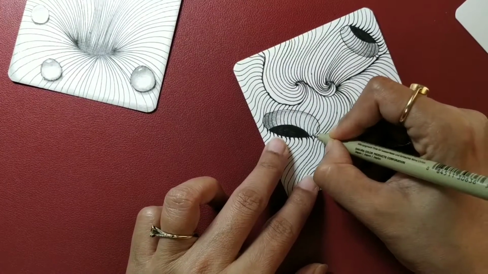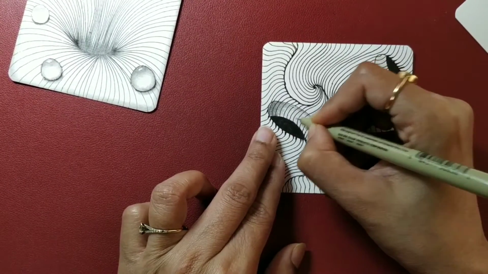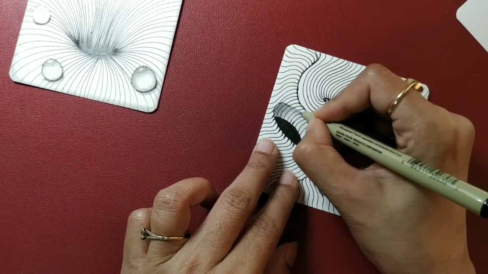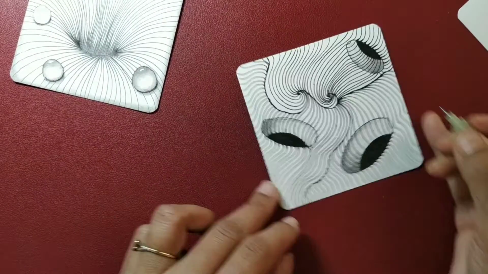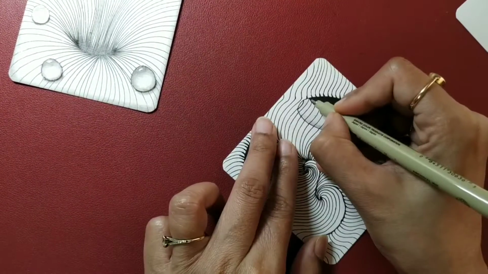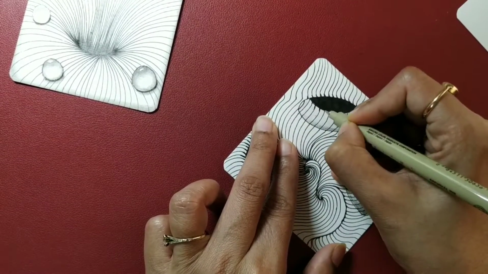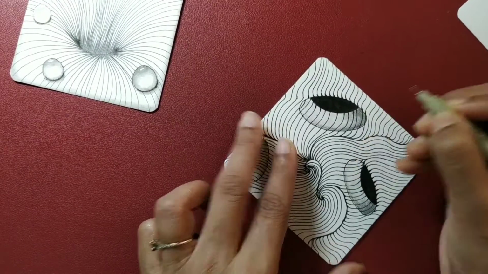You can also add some weight where lines are going into the hole, a little, not much, because anyways we are going to darken that area a little more.